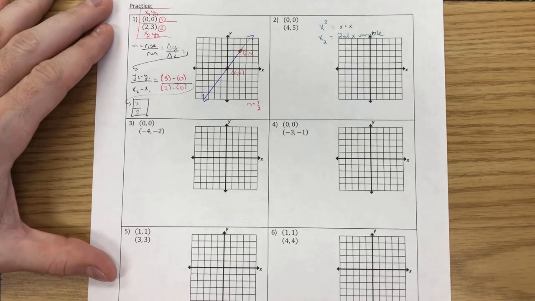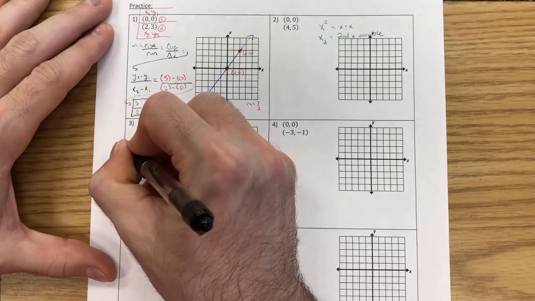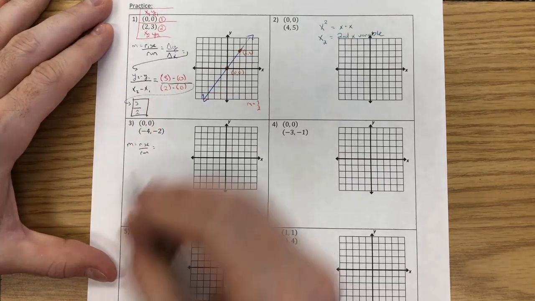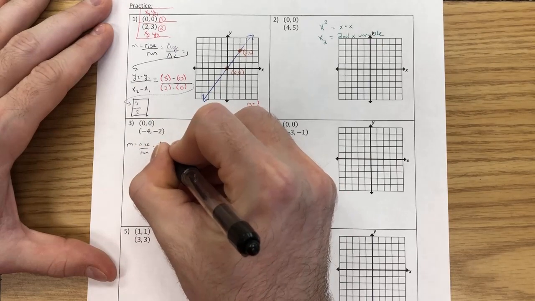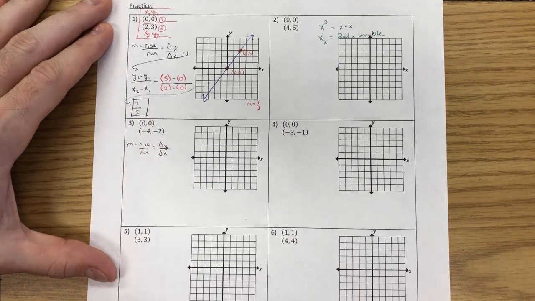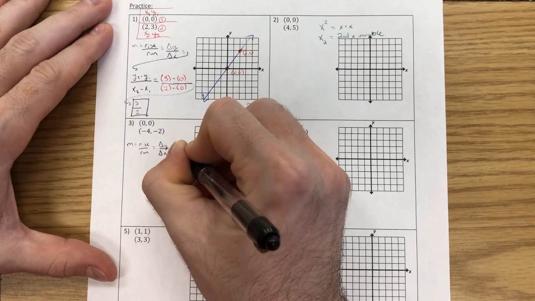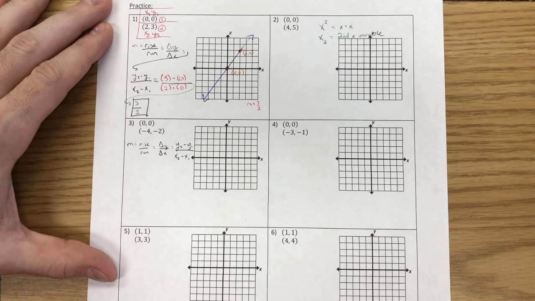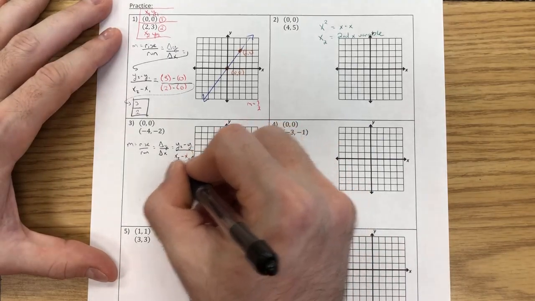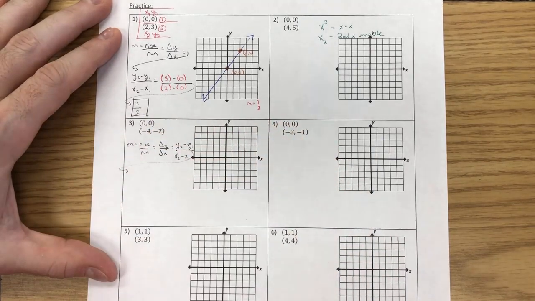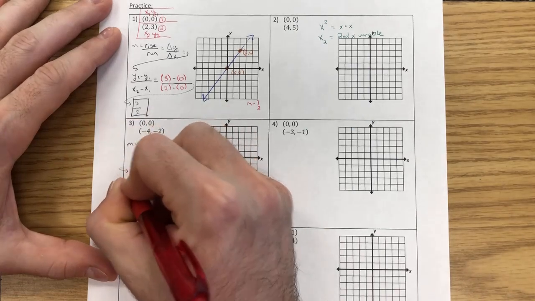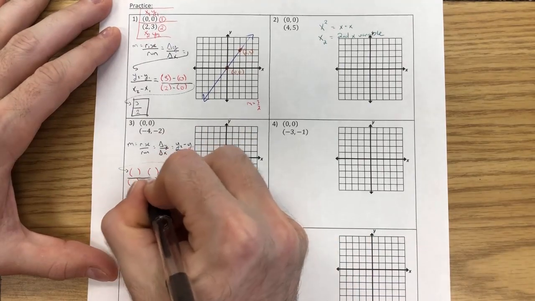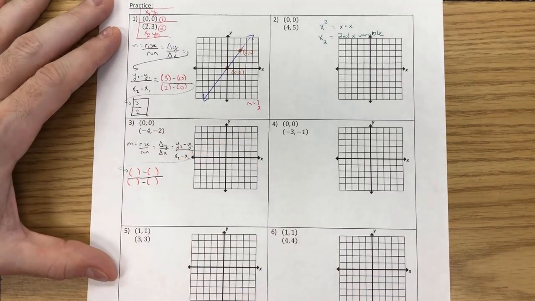So I know that there's a couple things we need to do. I know I'm going to need to find my slope, which is my rise over my run, which is going to be my change in y over my change in x. Or in other words, my y2 minus my y1 over my x2 minus my x1. And I'm going to plug some values into that equation, 4 values to be exact. And what values, you ask?